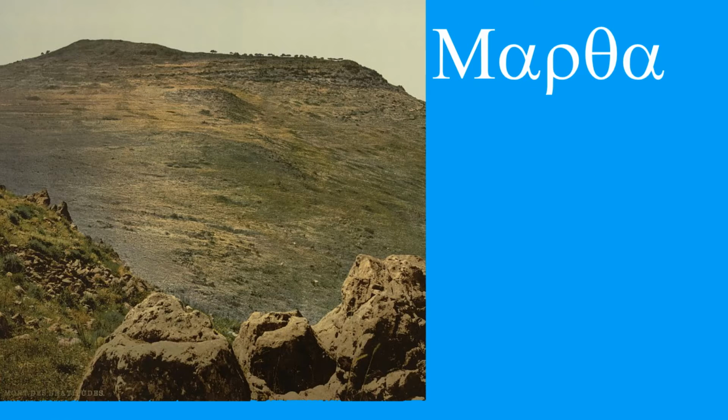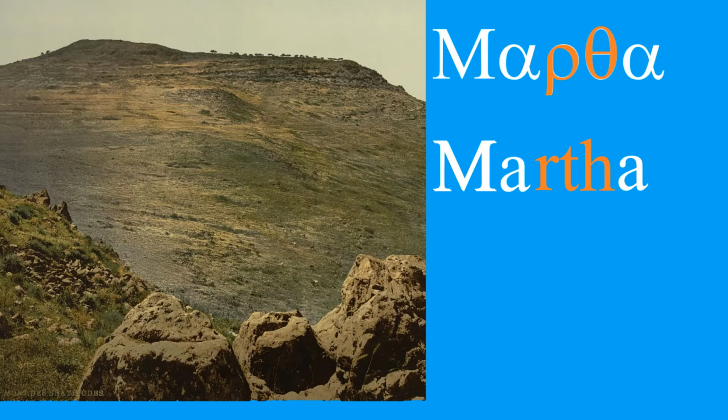Let's try another name. It begins just like the previous two with a capital M and then a lowercase a. And then we have now the rho, and then we have this letter. This is, remember, theta. This is a TH sound. And then we have the letter A. So if we phonetically pronounce these, we have Martha.